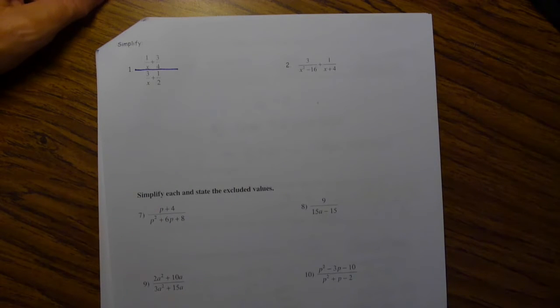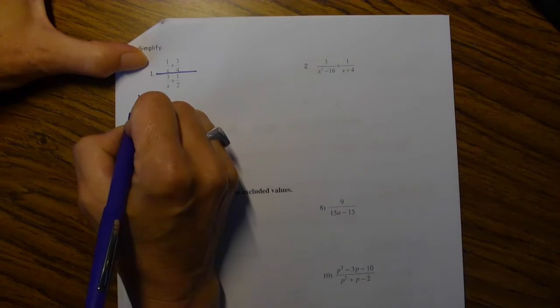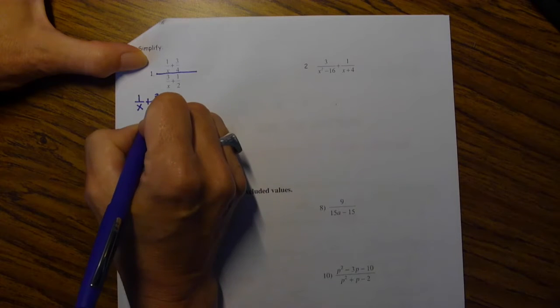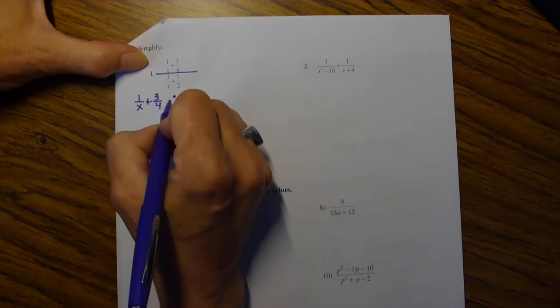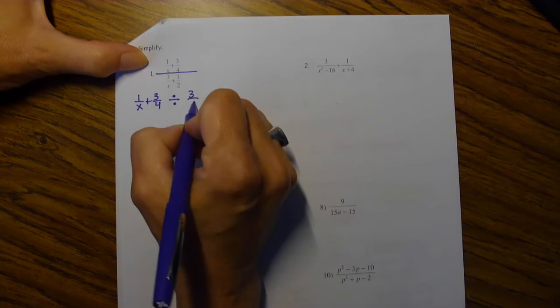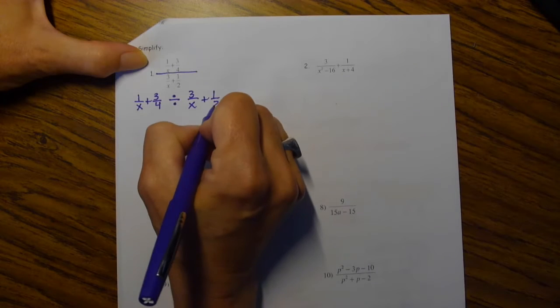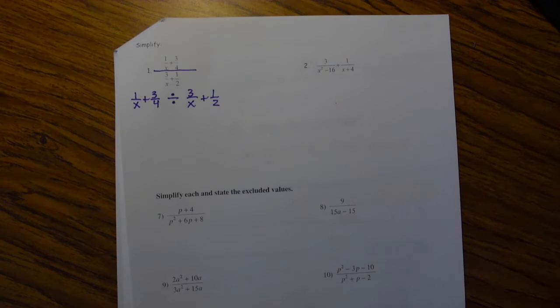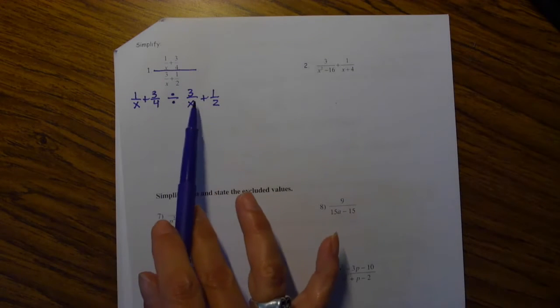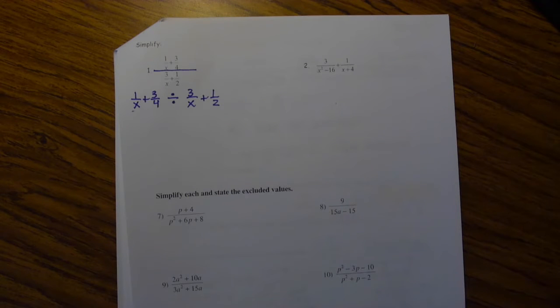So instead of looking at that mess, we're just going to make it easy and say 1 over x plus 3/4, divided by 3 over x plus 1/2. Okay, any time that you have to do what's called a complex fraction, which means fractions over fractions, if you'll rewrite them this way, it's a lot easier. Now we need to simplify each side because they have addition. How do you simplify fractions when you add? You have to get a common denominator.